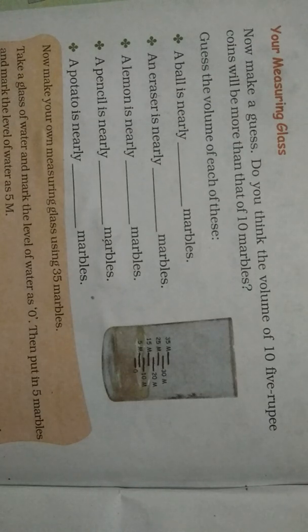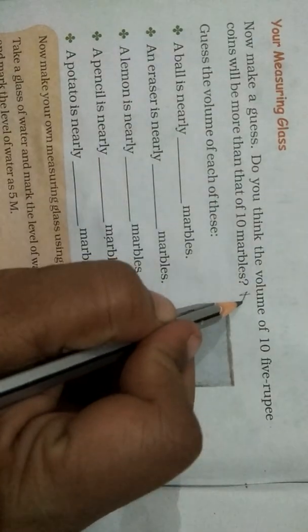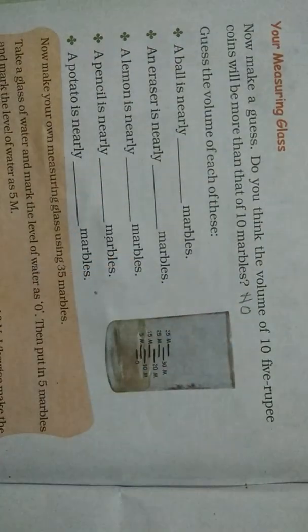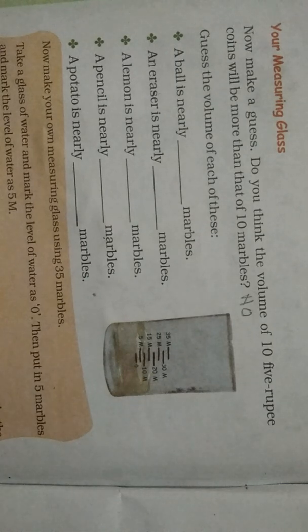But if you look at weight, marbles are heavier than 5 rupee coins. Is the volume of 10 coins more than that of 10 marbles? No. My guess is no. The volume of 10 5 rupee coins will not be more than that of 10 marbles.